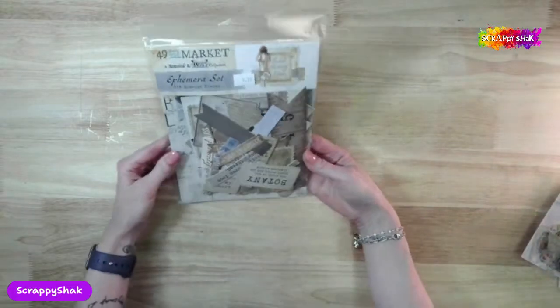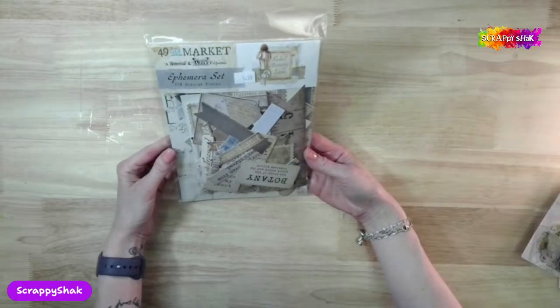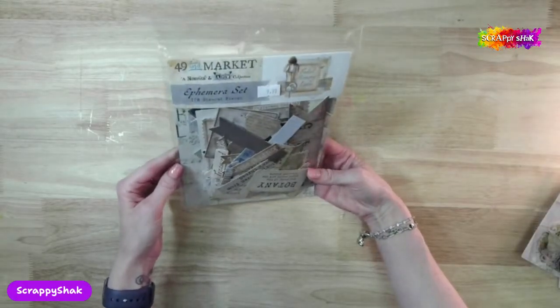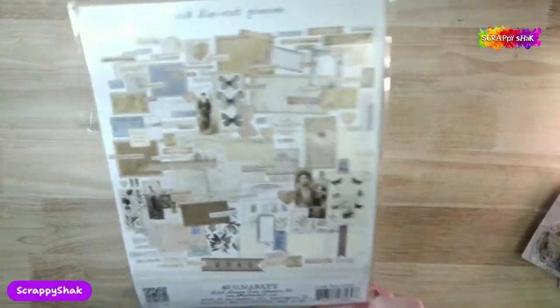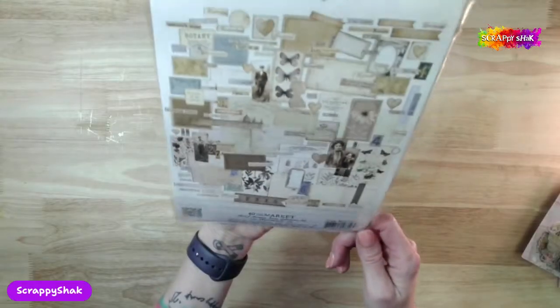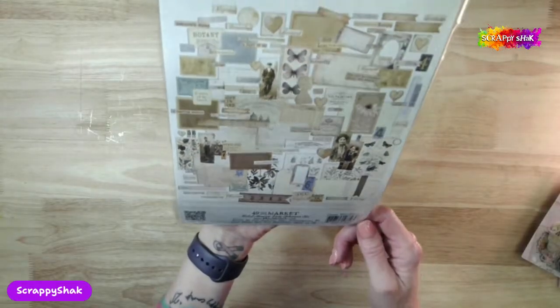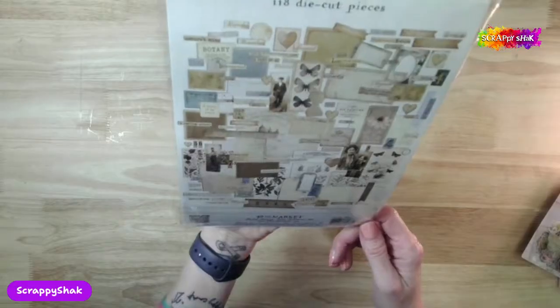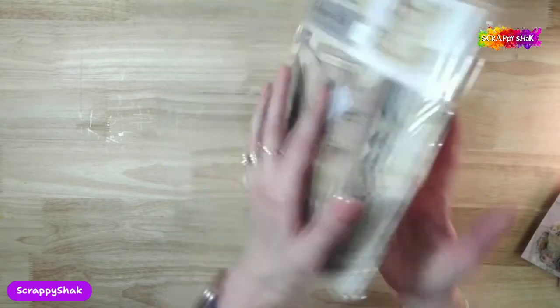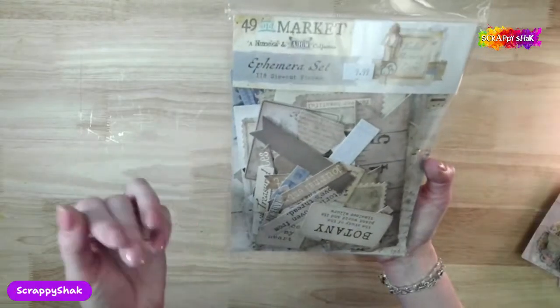All right. And then we got the ephemera pack back in that goes with the Faded Memory Lane. This is $9.99 and 118 pieces. Look at all those pieces. That's just a couple pieces. But I also think this could go with just about any collection because it's mostly the browns.